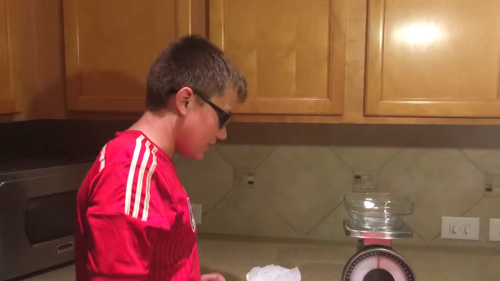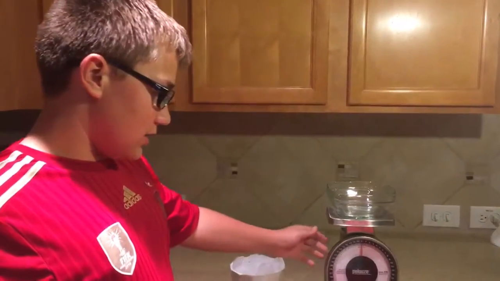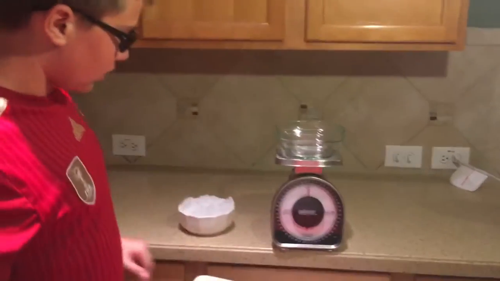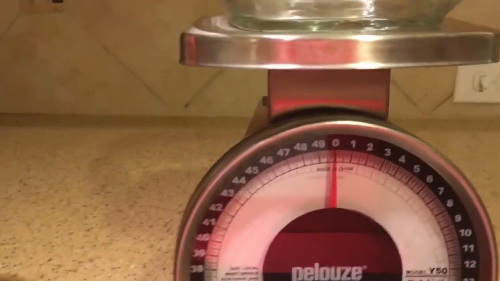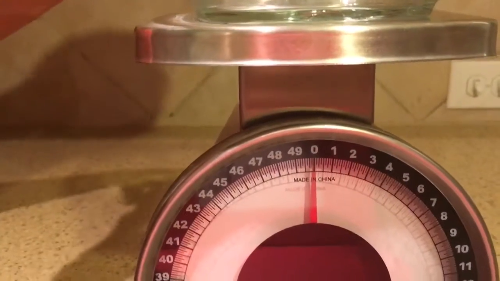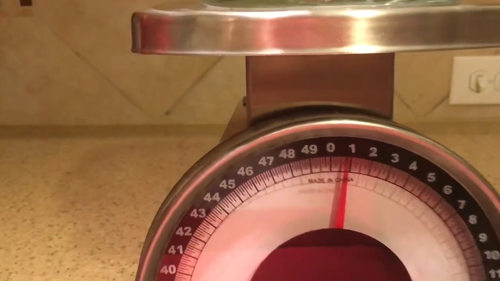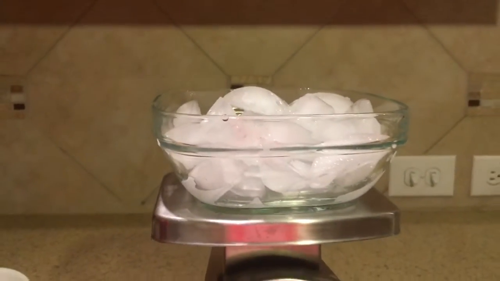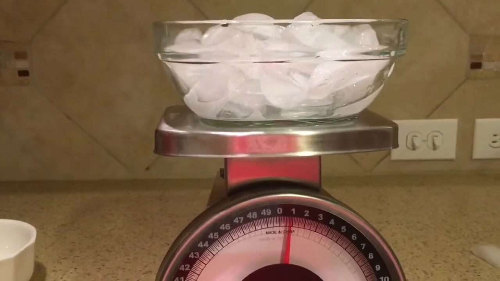Now I'm going to show you an example of the law of conservation of mass. I have already zeroed out this bowl on the scale, so it's currently at 0. Now I'm going to add about a pound of ice to the container. That is just about a pound right there. Now we are going to see what happens after a little bit.